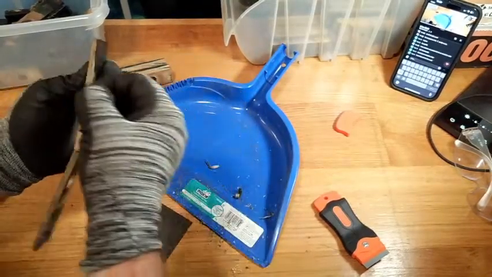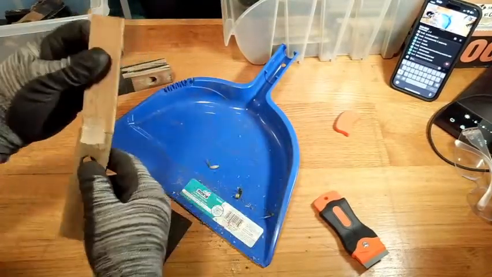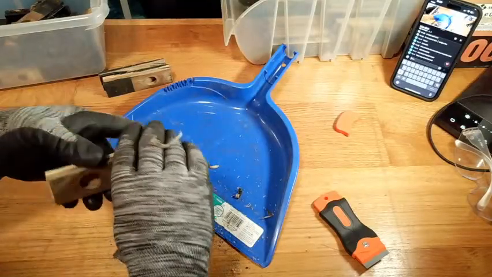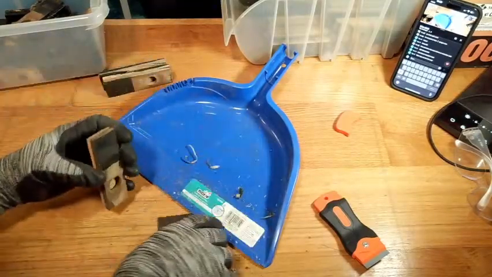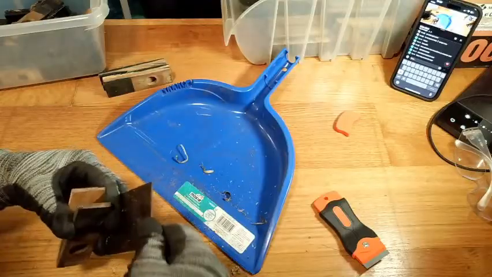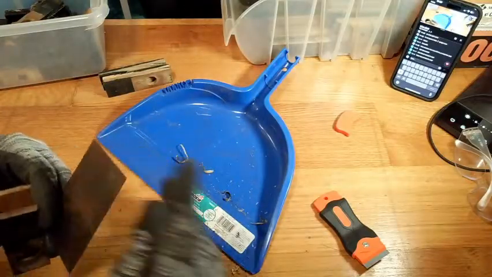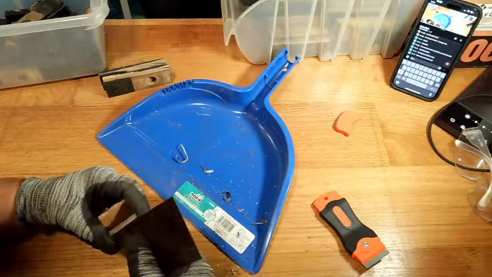There you go. Oh, all the way around. Look at that. Okay, so that side's done. That side's done. Halfway done. And it's a lot more efficient like this because I did the heavy lifting. And now I'm just scraping away. It's just so tedious and monotonous.